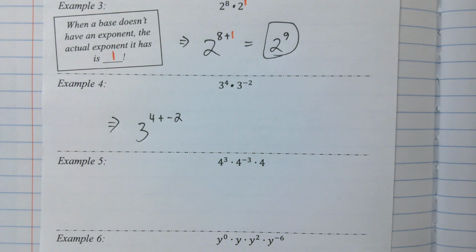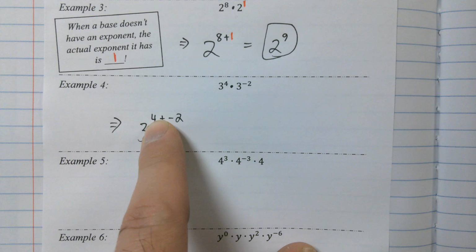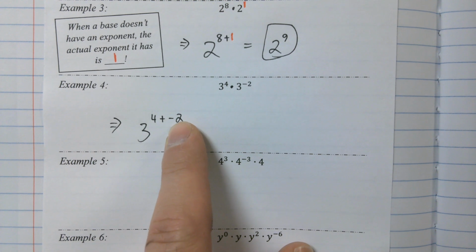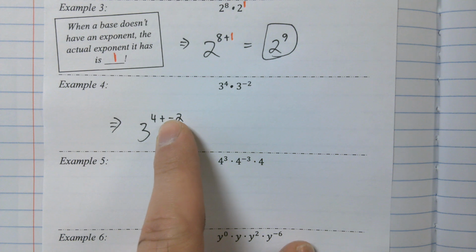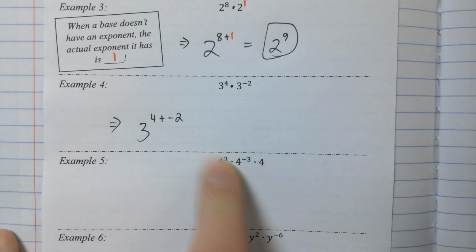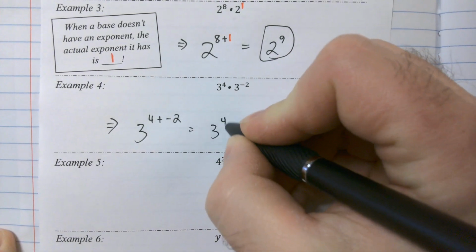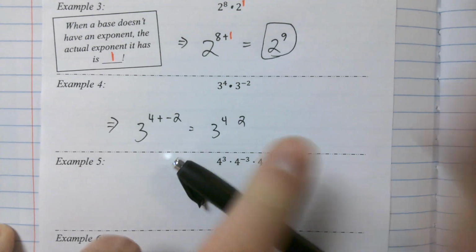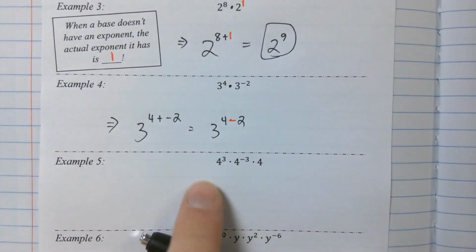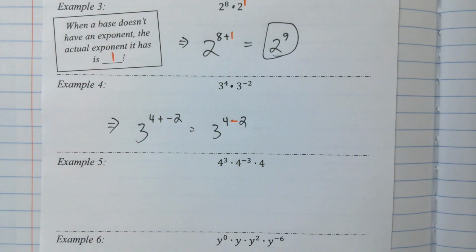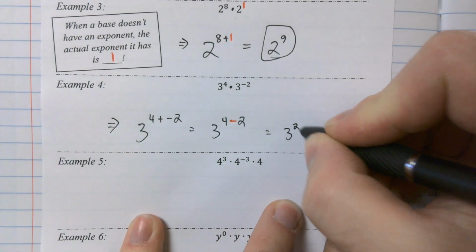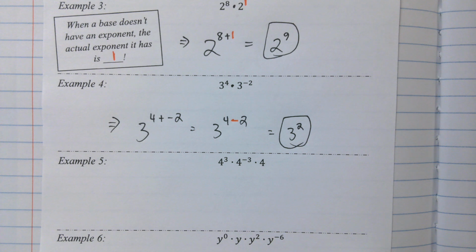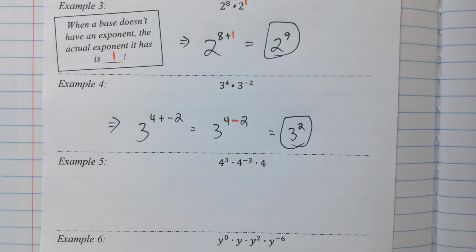Now I've got this weird little thing. I've got 4 plus negative 2. What happens when we see a plus next to a minus like that? What does it make? Negative. A negative. Good. You guys are on top of it. It makes one big minus sign. And what is 4 minus 2? 2. So my answer is 3 to the power of 2, or 3 squared.